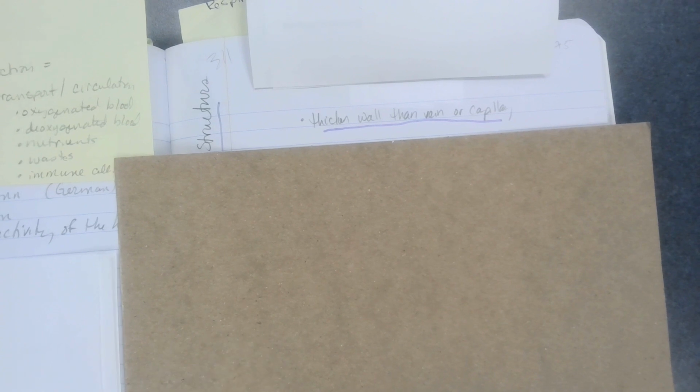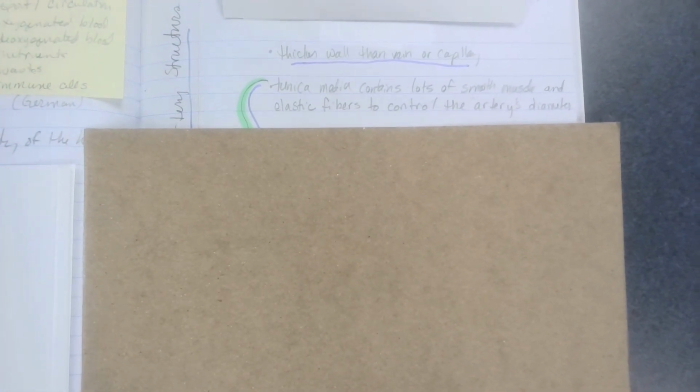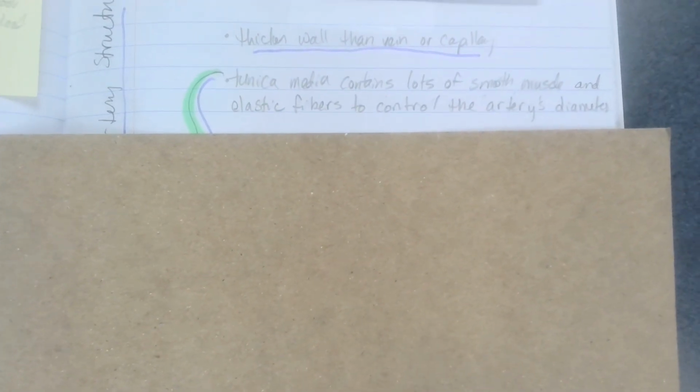All right, so arteries. Specific to arteries is the fact that it has a thicker wall than a vein or capillary. The next structures are common to both artery and vein, so that's why I have them highlighted in both of the colors for artery and vein. The tunica media contains lots of smooth muscle and elastic fibers to control the artery's diameter. The vein also has a tunica media, but it's not going to be as thick. Remember, arteries have a much thicker muscle layer than veins do.